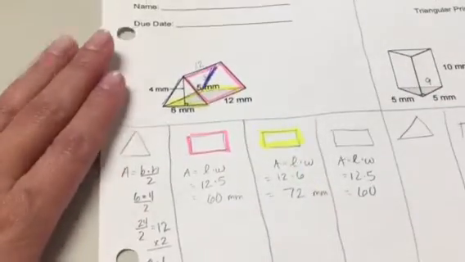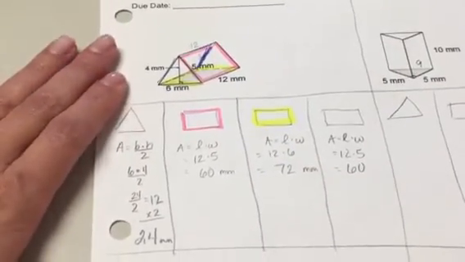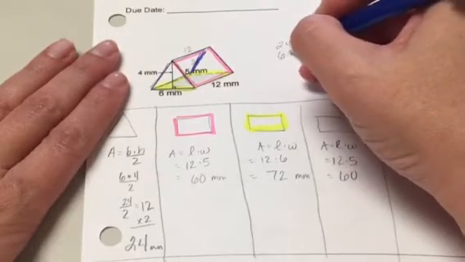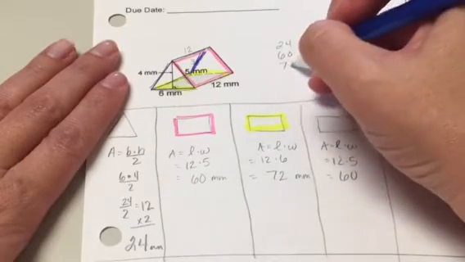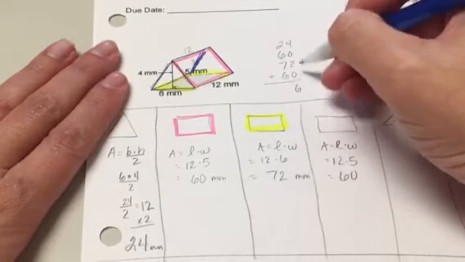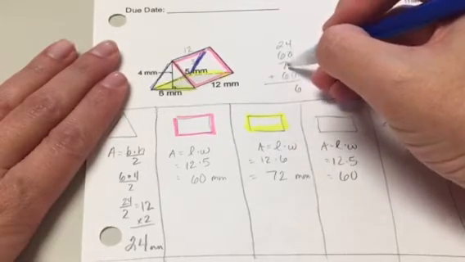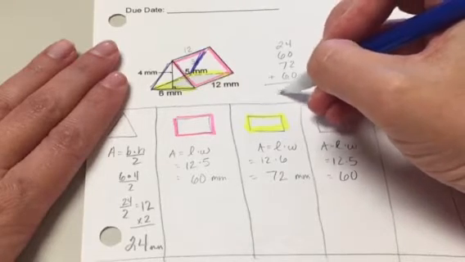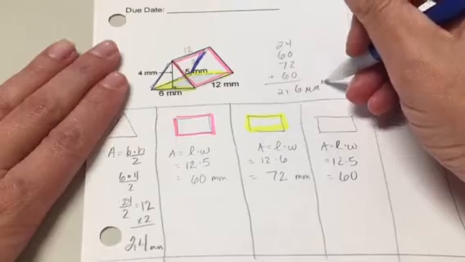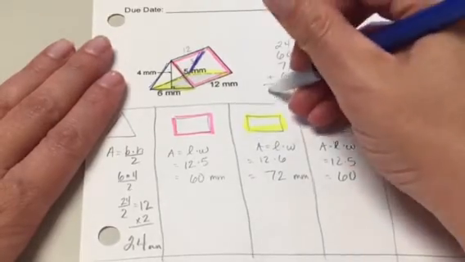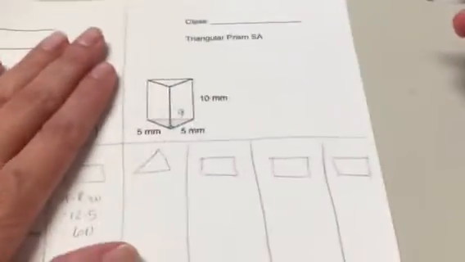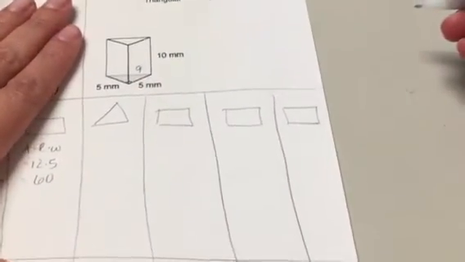Okay, so to get the total surface area, we need to add up all of these. So 24, 60, 72, and 60. 4, 5, 6, 8, 15, and 6 is 21, which would give us 216 millimeters squared. Okay, so let's take a look at the next one now.